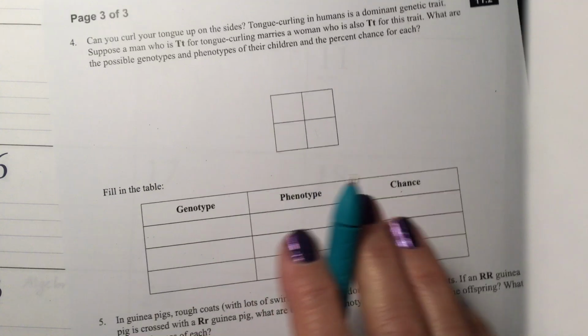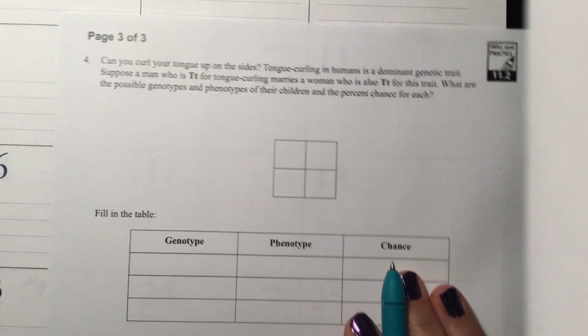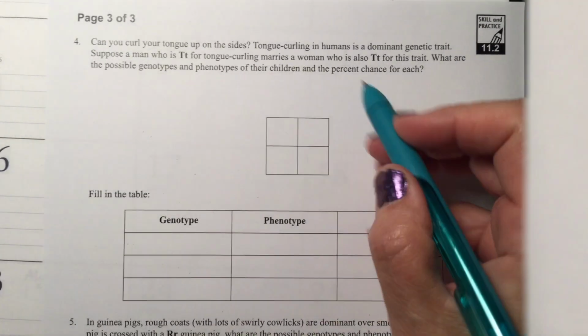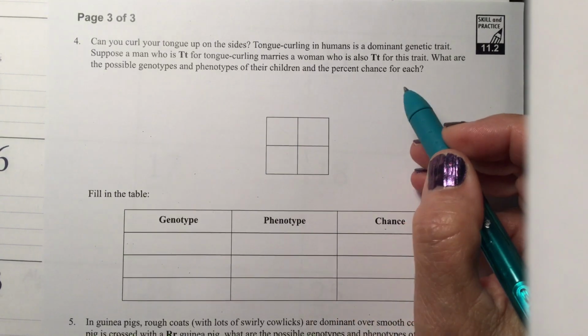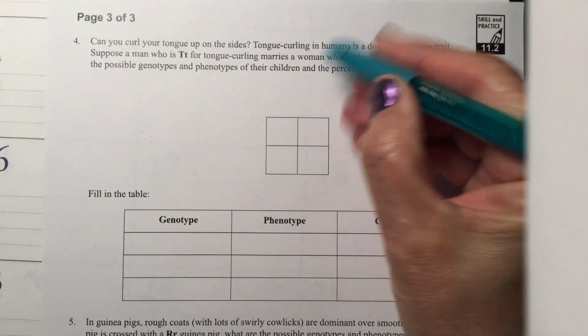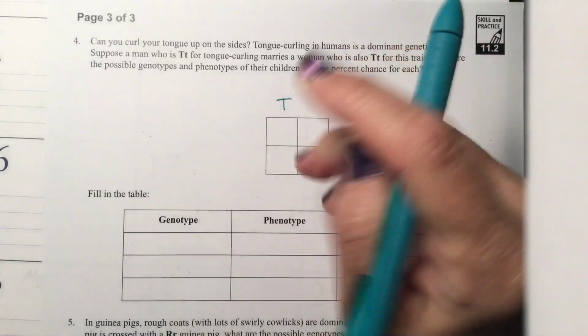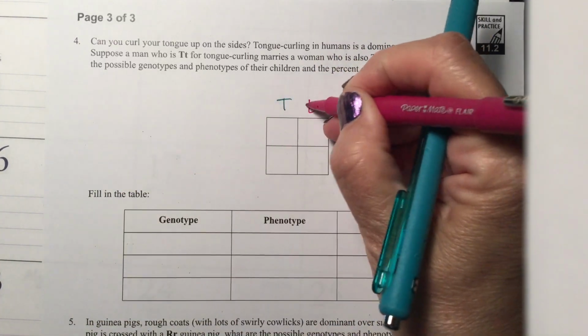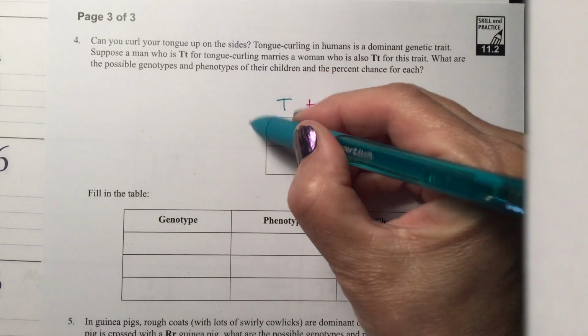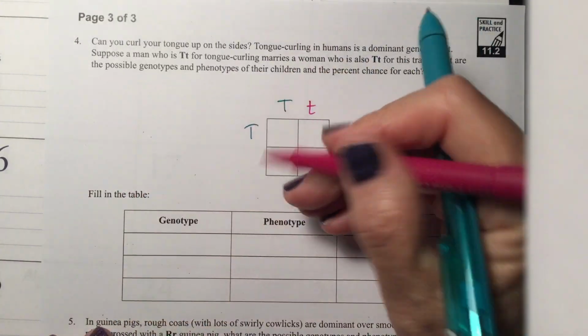And in Mendelian genetics, some of you may even be at the point where you don't even need to write it down. But let's say he's big T, little t, and she's big T, little t.